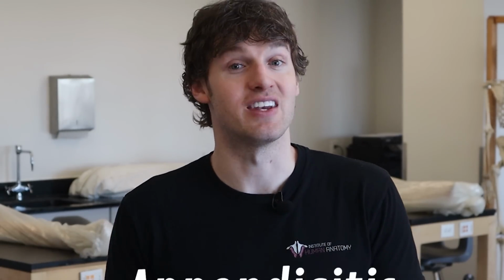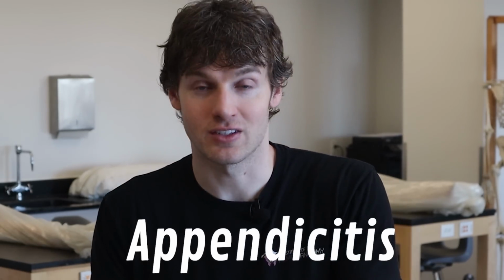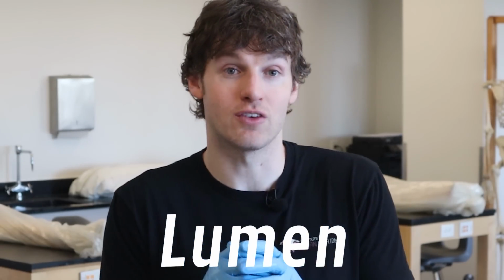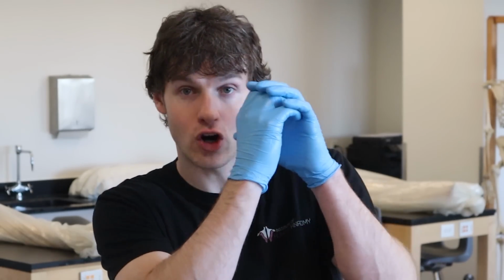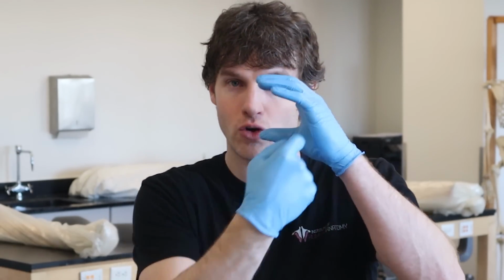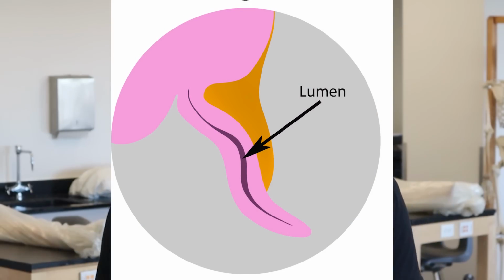So when the appendix becomes inflamed, we refer to it as appendicitis. But what initiates this process? Well, we have to understand that the appendix, even though it's a small little structure, it's actually still a tube, meaning it's hollow inside. What happens is the inside of the appendix, or the lumen, which if you compared that to a hose, like a garden hose, the inside of the hose is referred to as, let's say, like a lumen. Now that lumen of the appendix would be obstructed, and it can get obstructed by a number of different things.